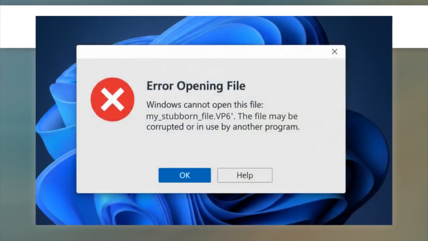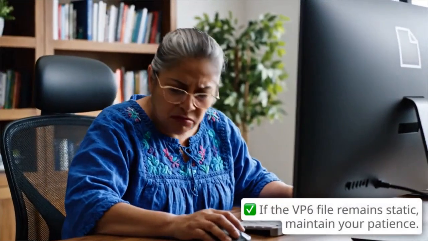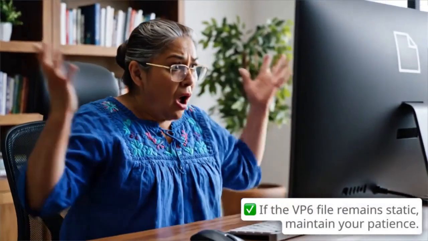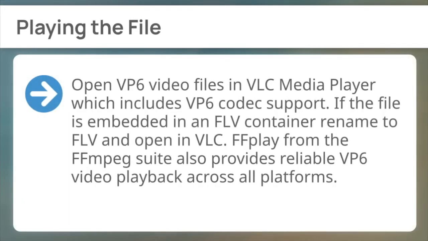If your VP6 file isn't cooperating, don't worry. The easy part is over. Now for the detailed inspection, let's run through these 3 necessary troubleshooting checks right now. First, playing the file. Open VP6 video files in VLC Media Player, which includes VP6 codec support. If the file is embedded in an FLV container, rename it to FLV and open in VLC. FFplay from the FFmpeg suite also provides reliable VP6 video playback across all platforms.